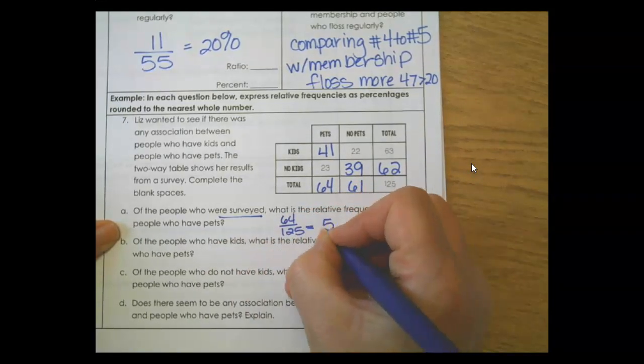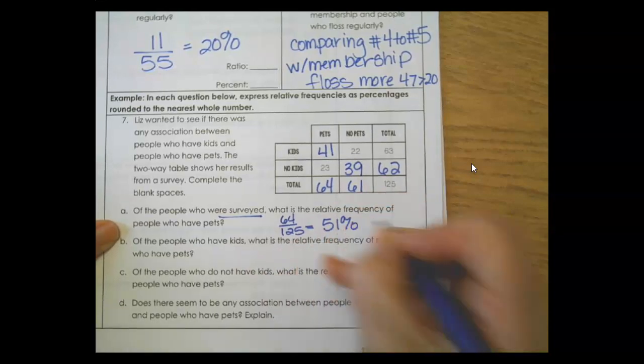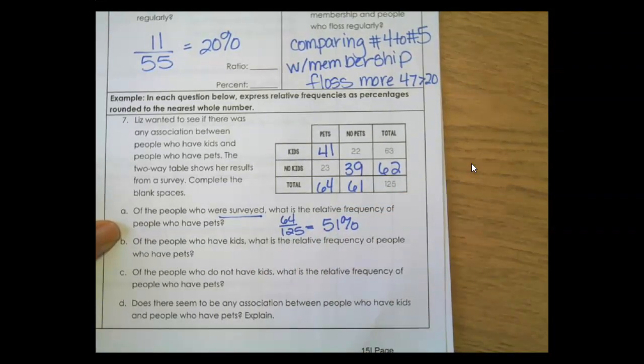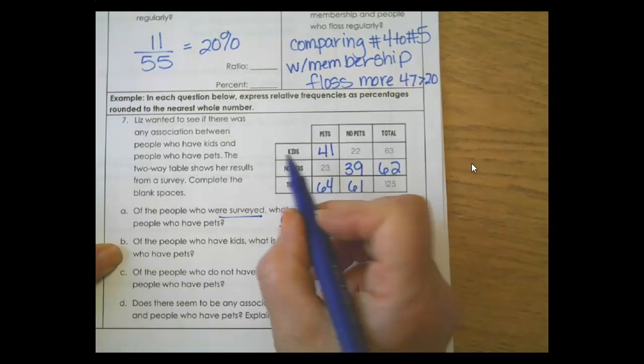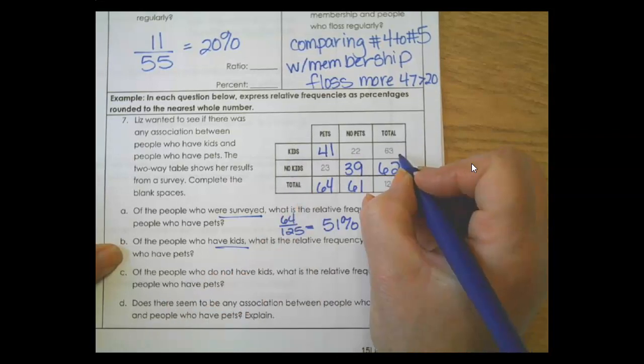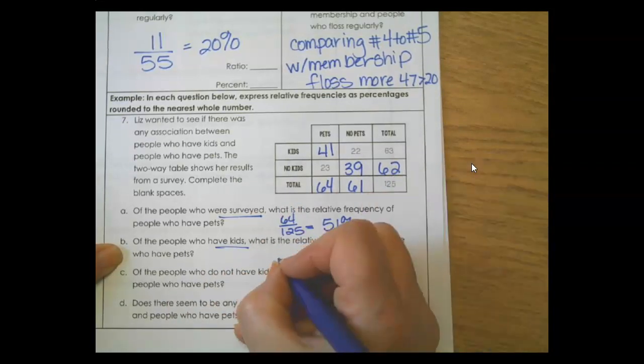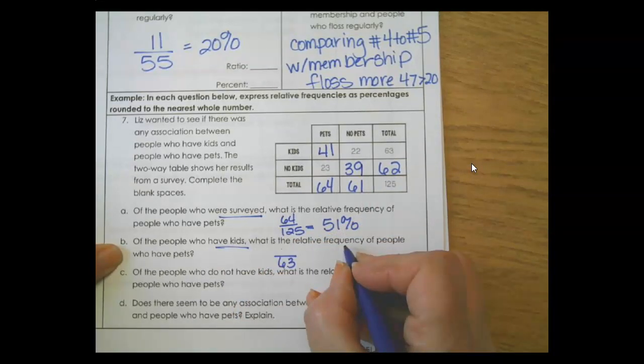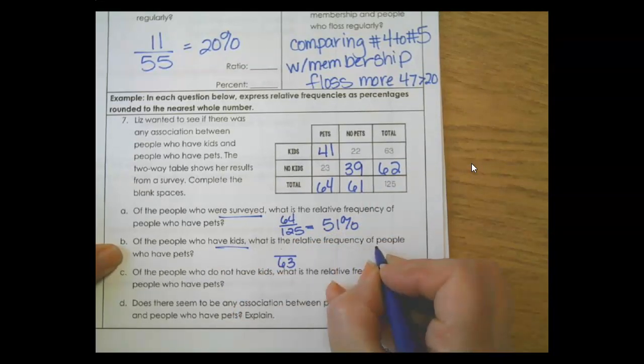The reason we like percents is because we understand percents and we can compare them very easily. Of the people who have kids, so of this total 63, what is the relative frequency of people who have pets?